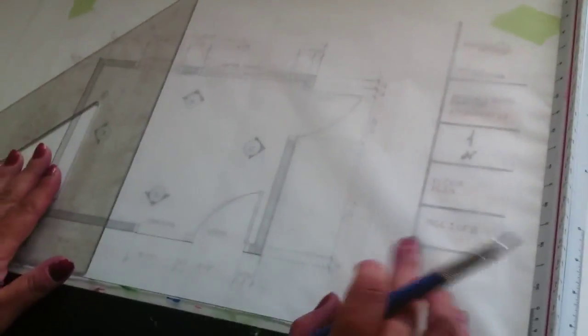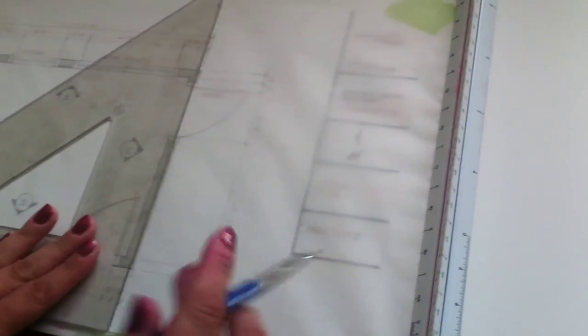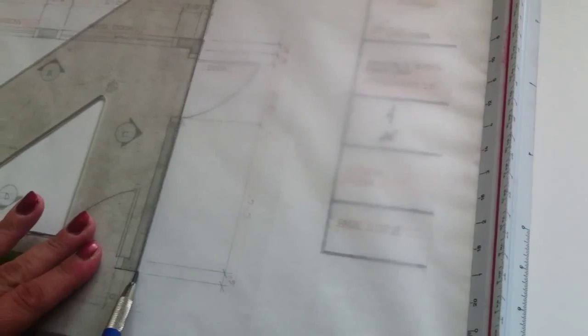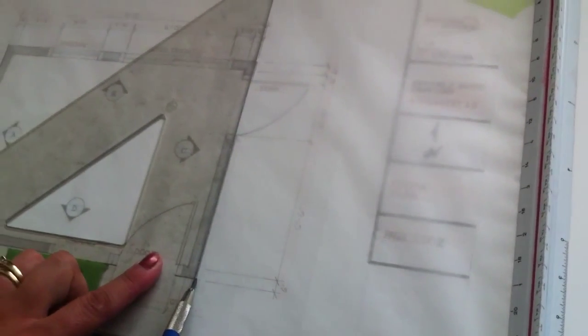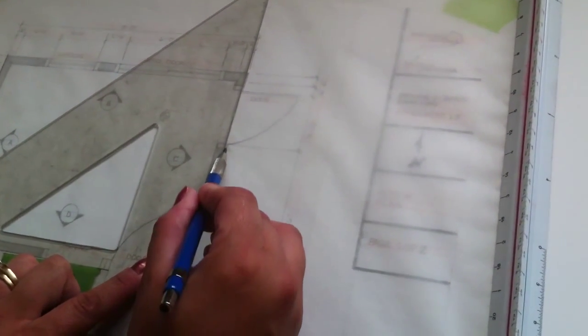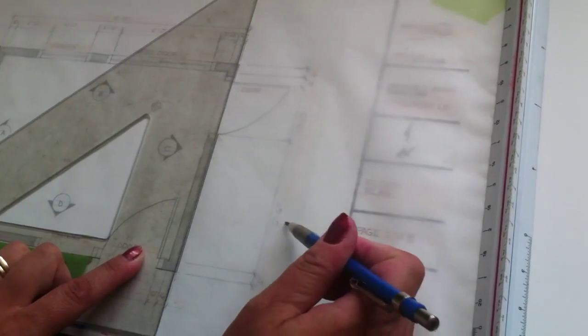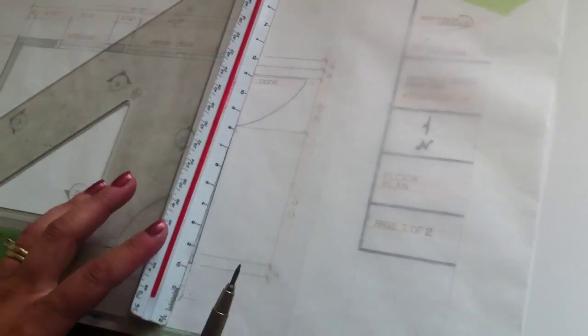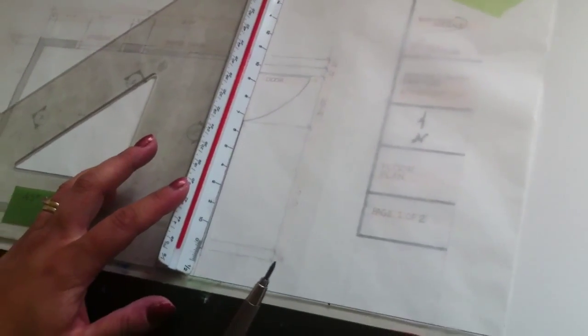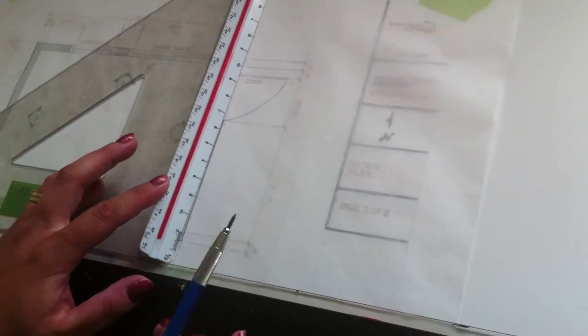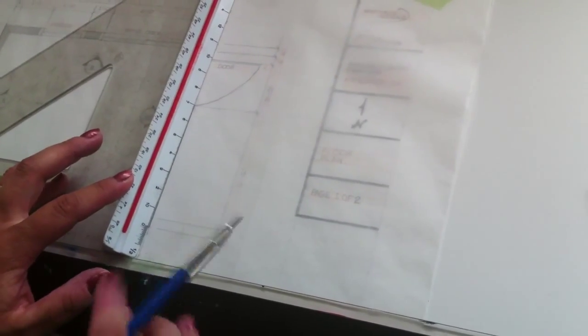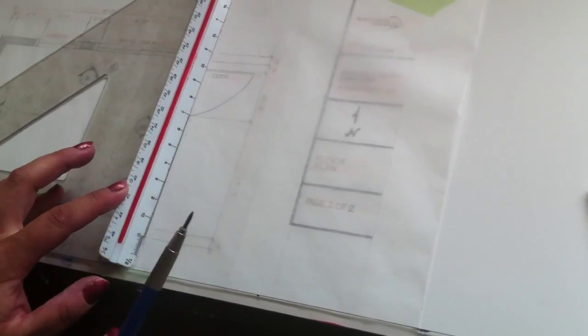I'm going to go back now onto my right side and draw my line straight up using my 45 triangle up to where my door opening will be. So I'm drawing up 6 foot 6 inches using my scale, which, including my wall thickness, would be 7. So from the corner to the opening would be 7 feet.